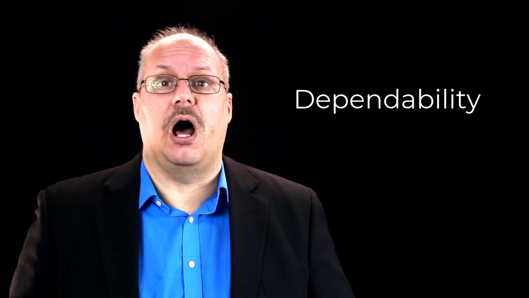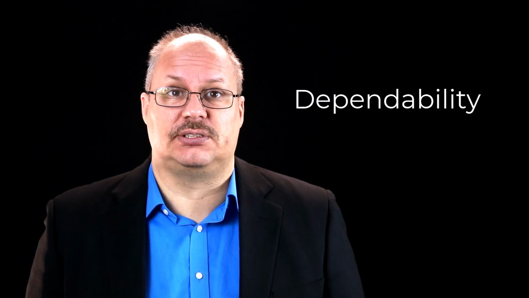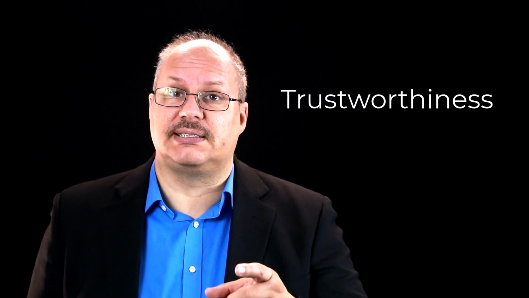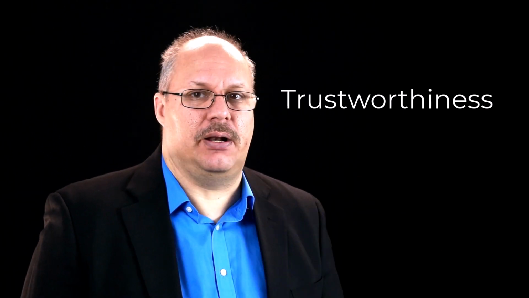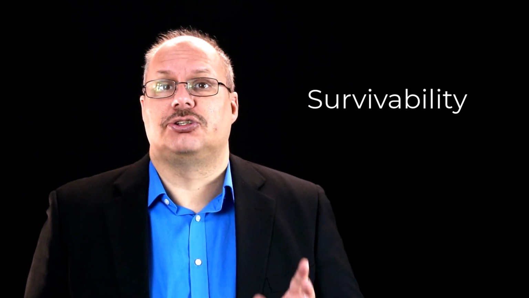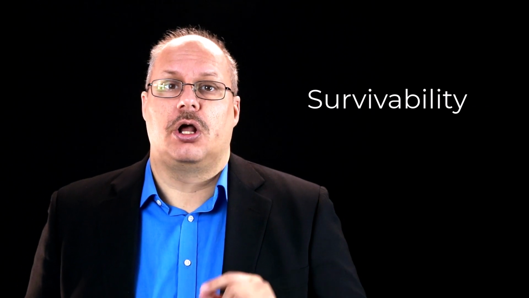To be considered secure, software must exhibit 3 properties. Dependability: will it operate under hostile conditions? Trustworthiness: the system will not behave in a malicious manner. And finally, survivability: that is, it continues to operate even when compromised. Therefore, security metrics and measures need to focus on assessing these properties.